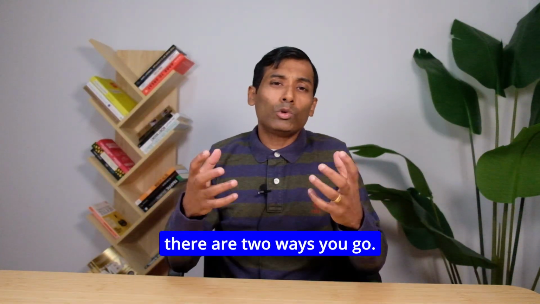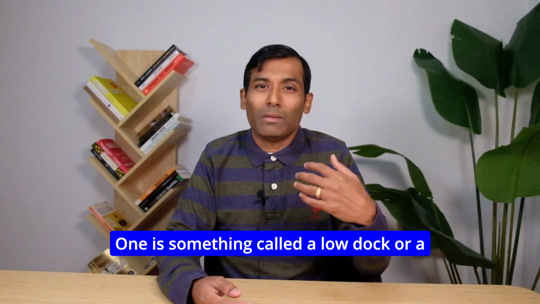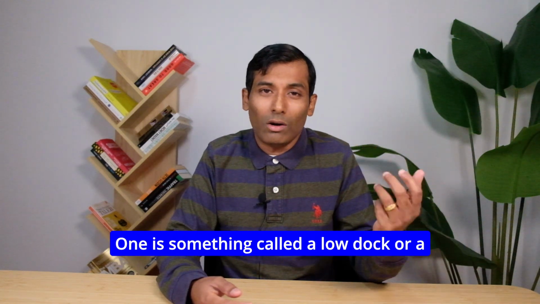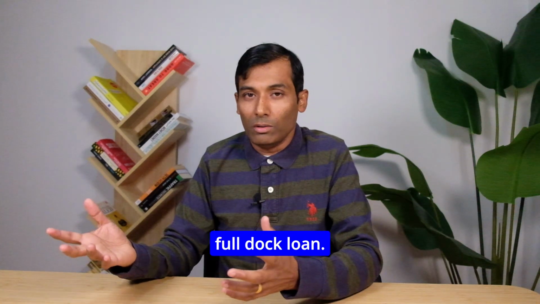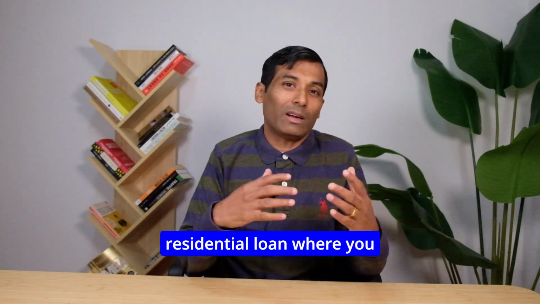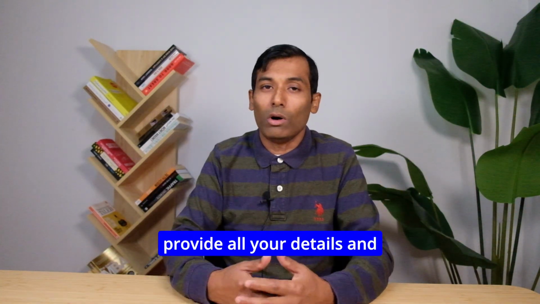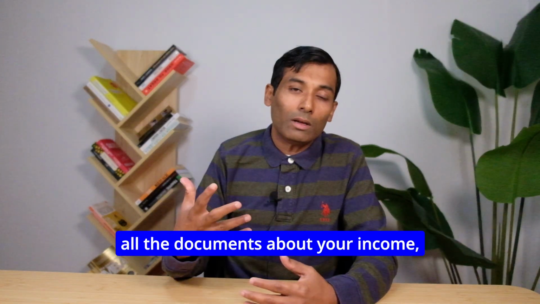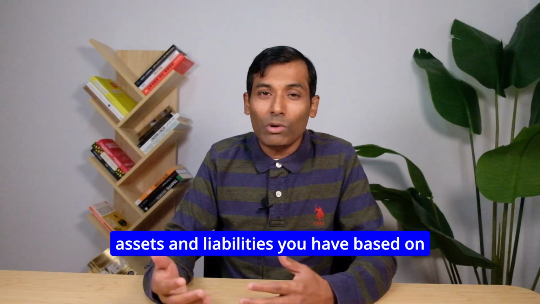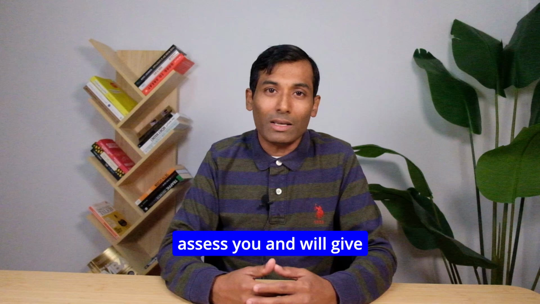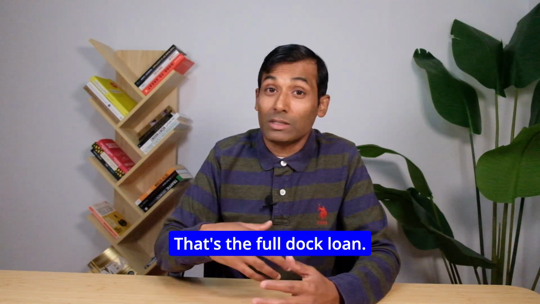Now, to finance that, there are two ways you can go. One is something called a low doc or lease doc loan, and the other is called a full doc loan. A full doc loan is just like a residential loan, where you provide all your details and all the documents about your income, your expenses, and the different assets and liabilities you have. Based on that, the bank is going to assess you and will give you the loan. That's the full doc loan.